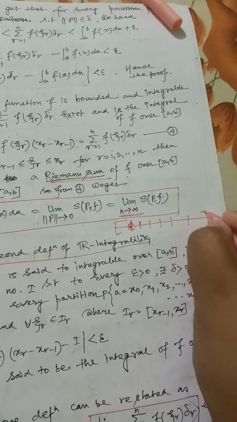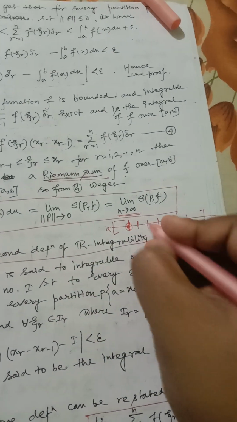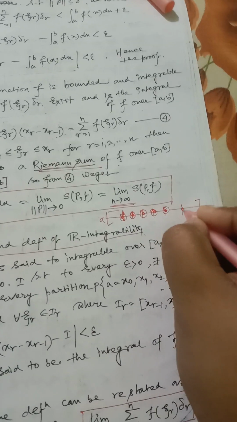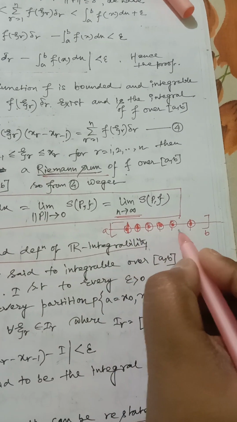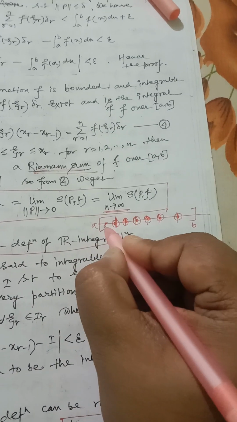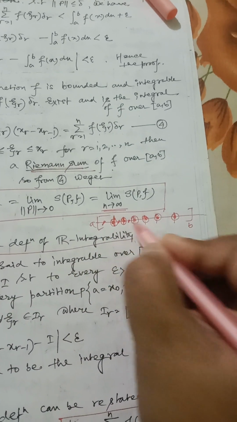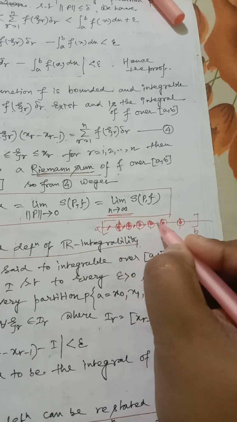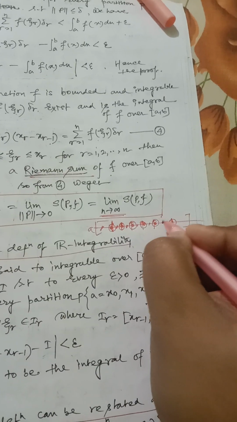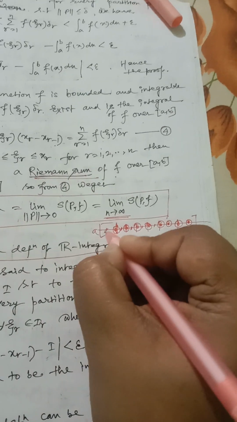Suppose we are considering the closed interval a comma b like this. Here we have several points. You can consider all these are partition points, but you can see how many subintervals you have created. This is the first one, this is the second one, this is the third one, this is the fourth one, this is the fifth one, and so on. Each of them has a specific length. Now if I increase the number of partition points, then it will look like this.